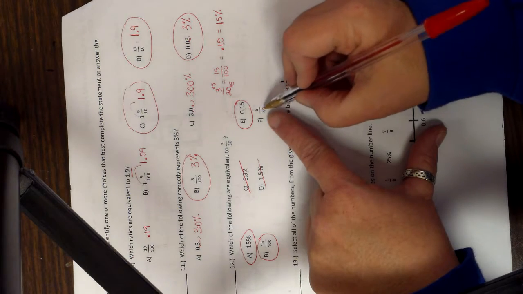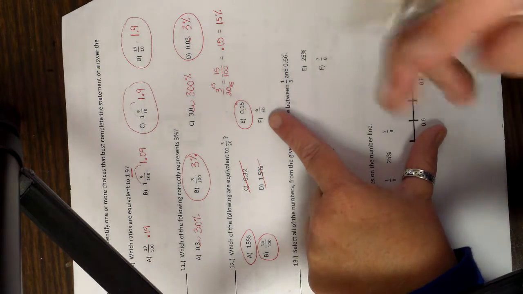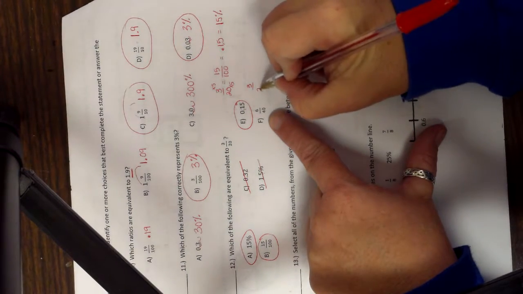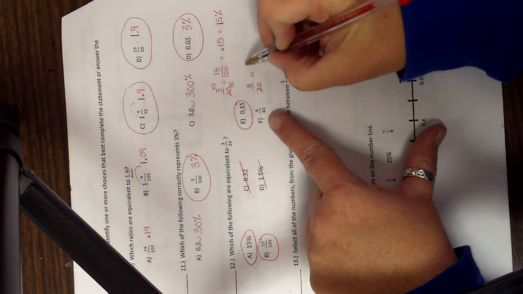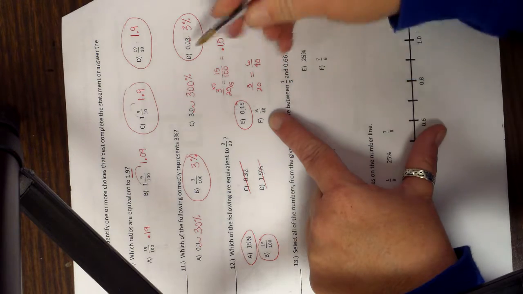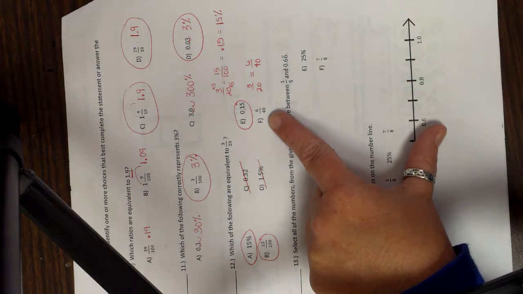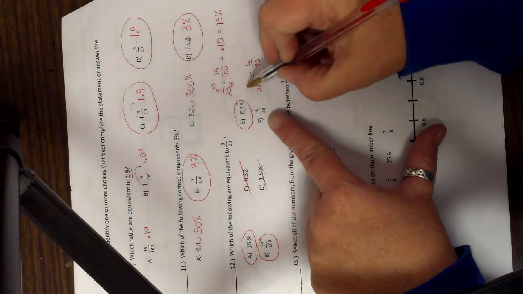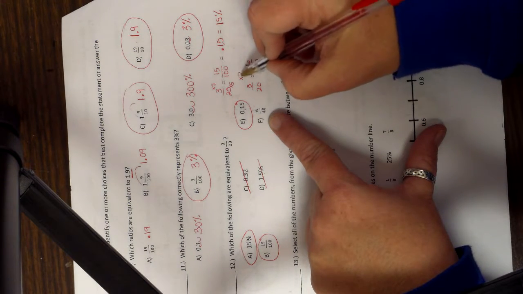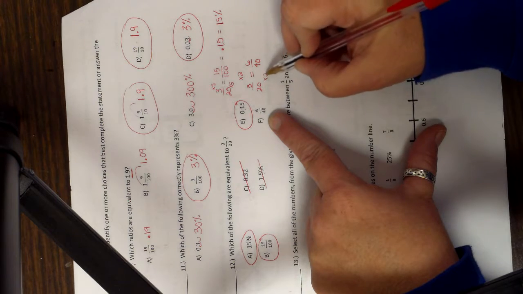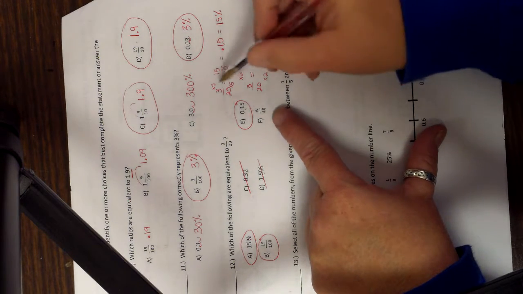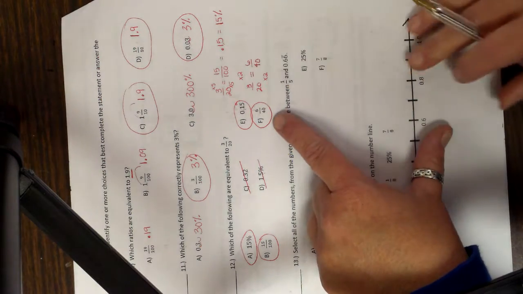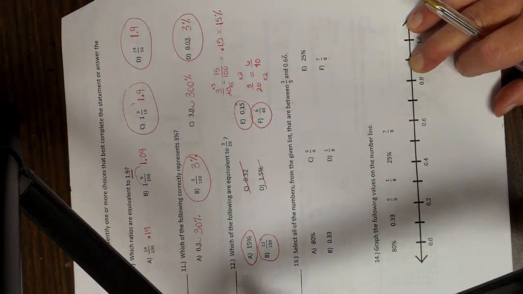Can it be 6 over 40? Now, this is the one where we have to do a little work. Is 3 over 20 equivalent to 6 over 40? Here we go, back to our proportions that we studied weeks ago, checking to see if they're proportionate. How do I get from 3 to 6? Times 2. Is 20 times 2 40? Yes, it is. So these fractions are equal. So that one is an answer. You need to make sure you're checking it.